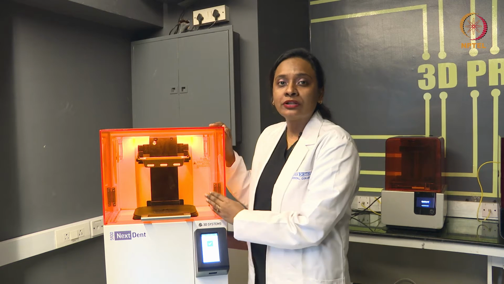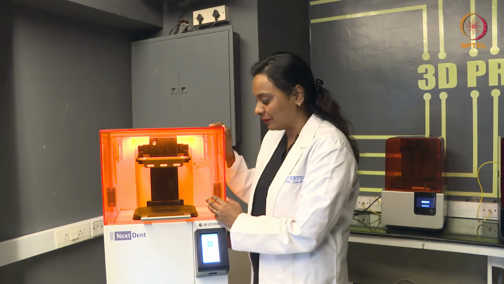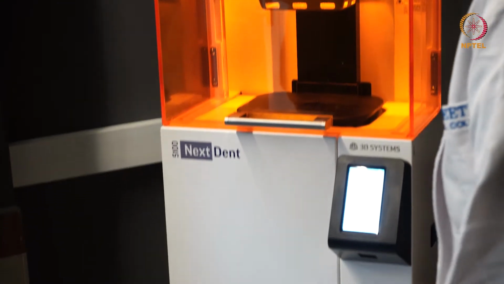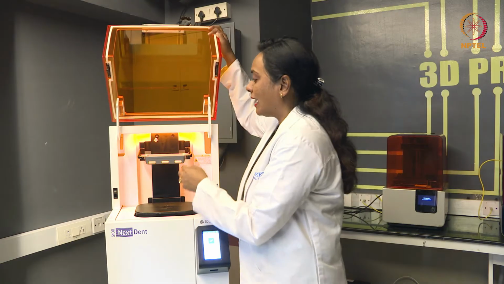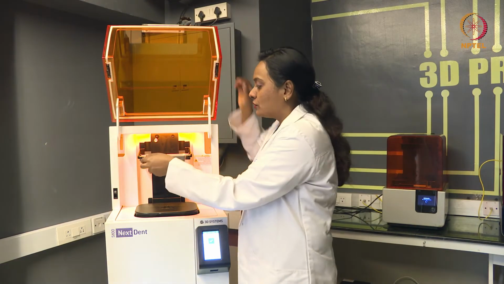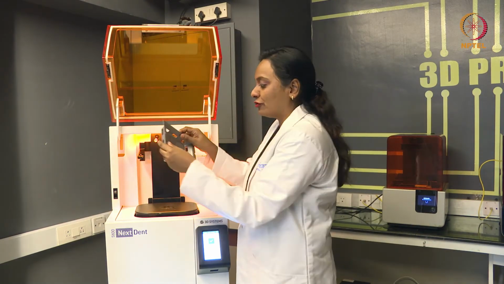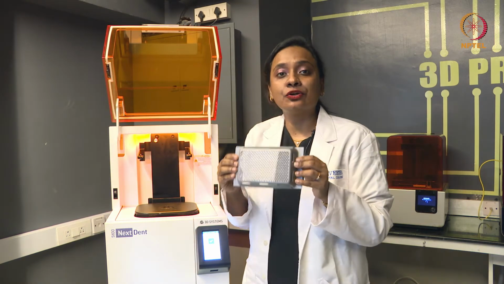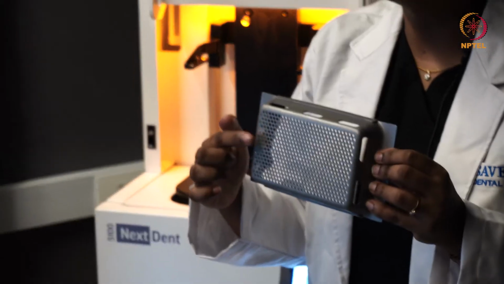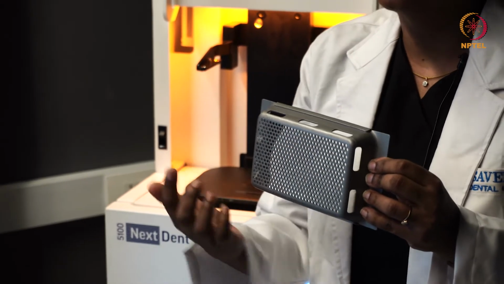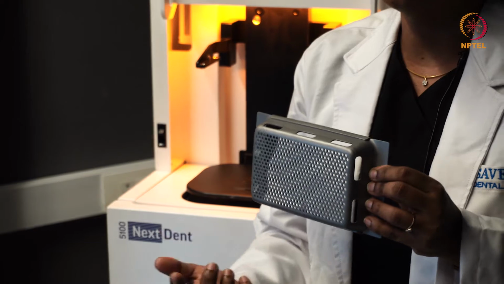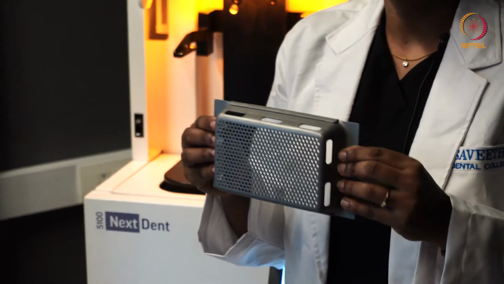First, let us know what all the constituent parts of a printer are. So you can see that this is the print table. It is mounted on a table, and then you have a print platform. So what is the use of this print platform? Whatever objects that you are designing are going to be printed on this platform. So this area will determine the dimensions of your print.